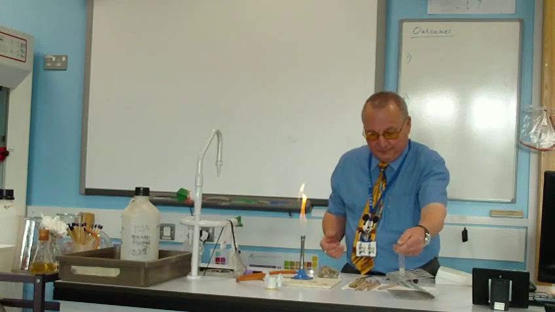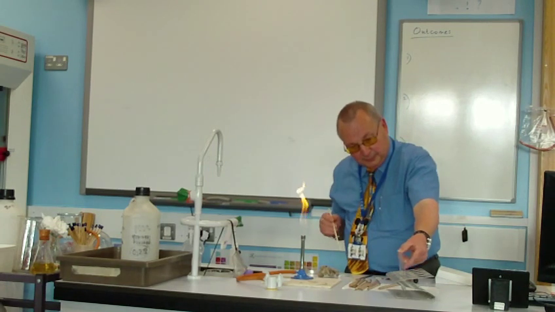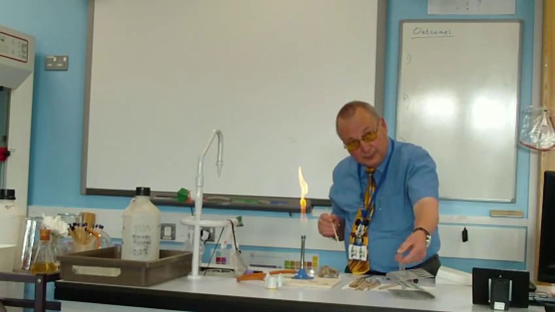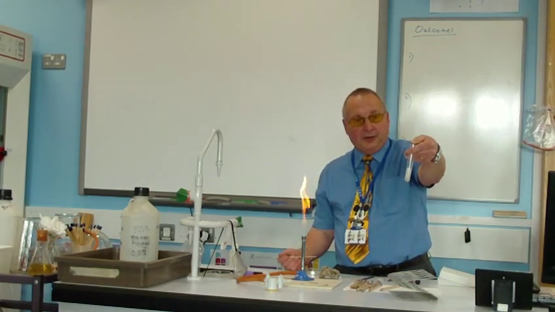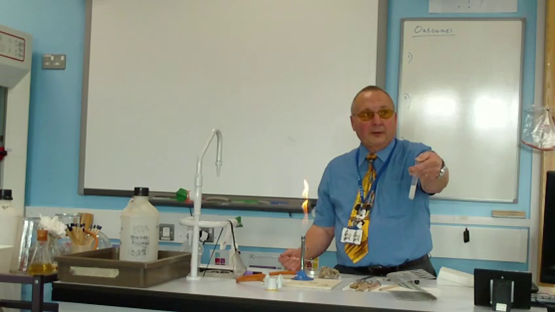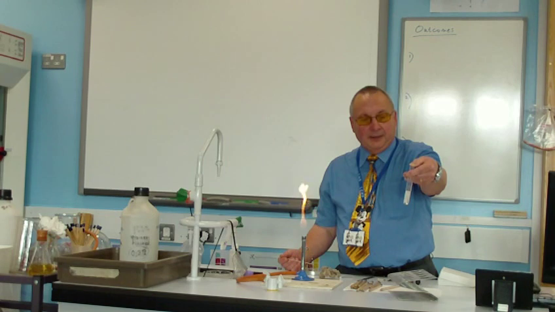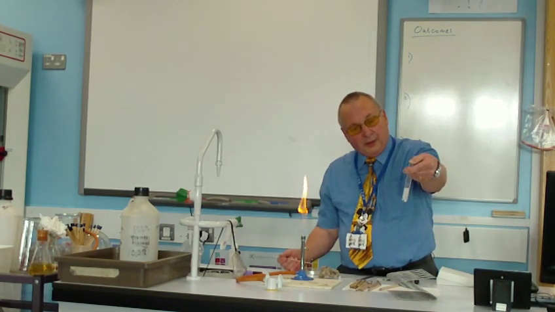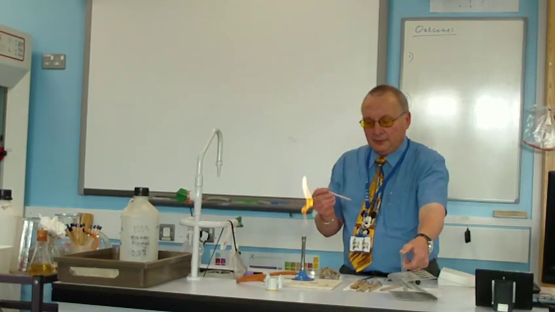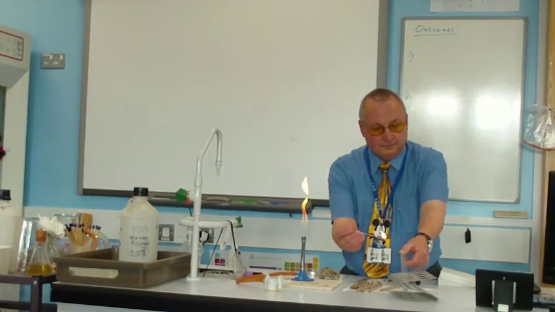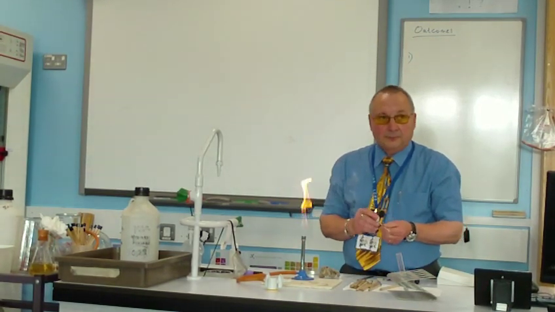Now, one person in the group is trapping the gas. So in there, as it's producing hydrogen, I should have a mixture of hydrogen and what? Not just oxygen, but what's in the air? Air. Hydrogen and air. Now, I don't know if that'll be long enough. If it is, the other person in the group will have a splint. Are you ready? Ooh, cool. Did you hear the pop? Yeah.